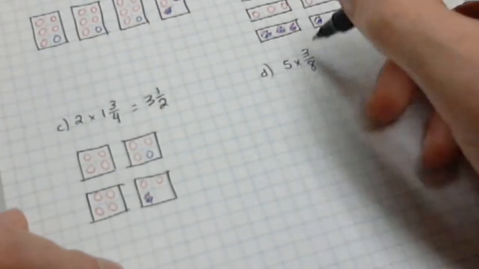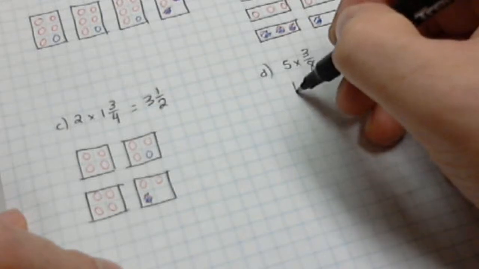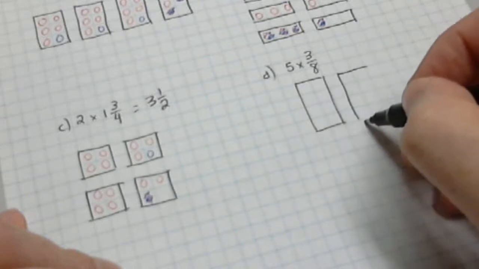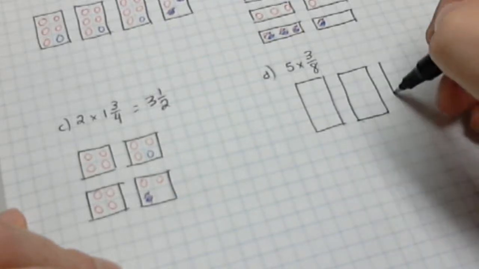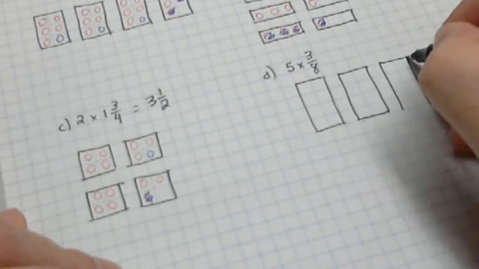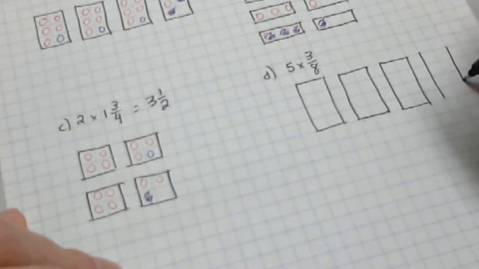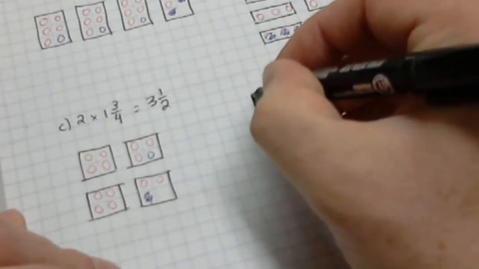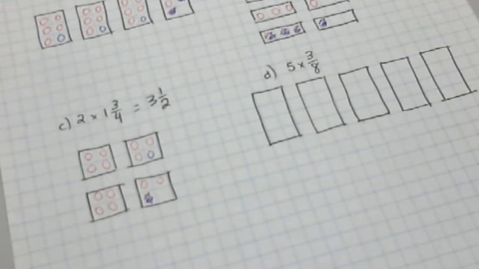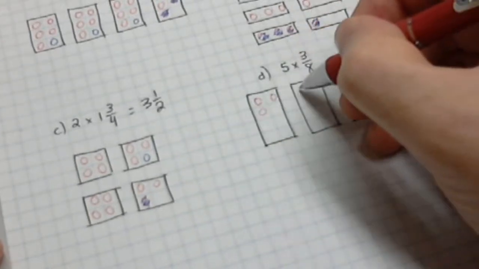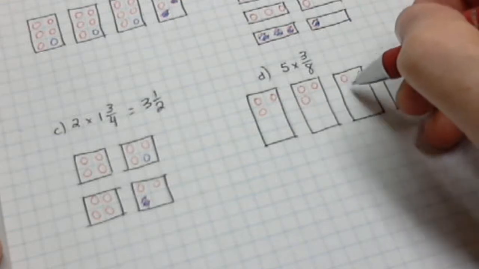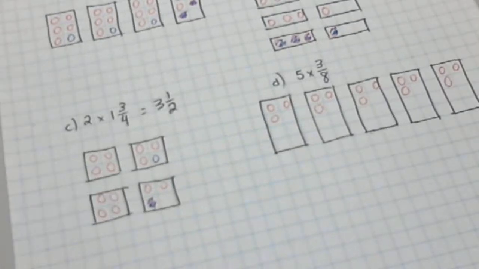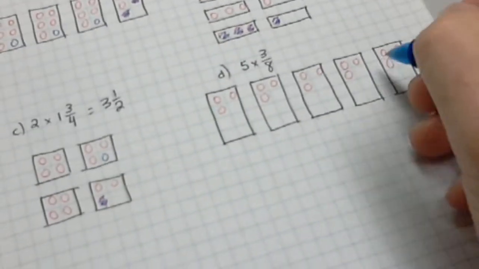Okay, and then the last one here we'll do quickly. 5 times 3 1/8. So I got 5 groups of 3/8. And I do the same thing. I start moving stuff over. So this one can go over here.